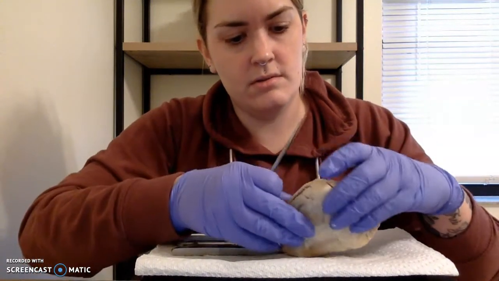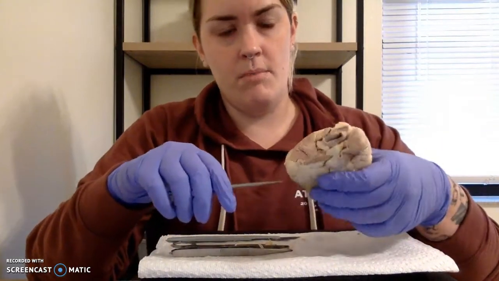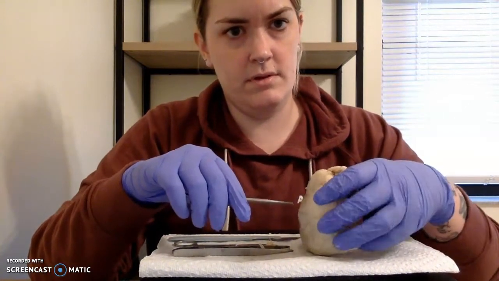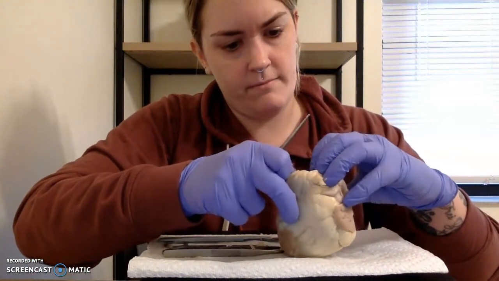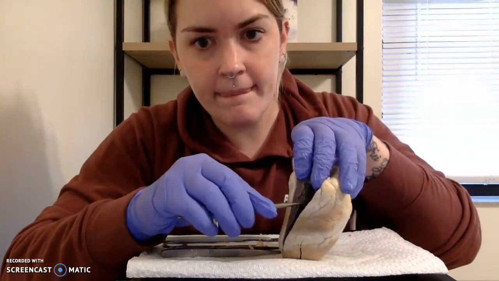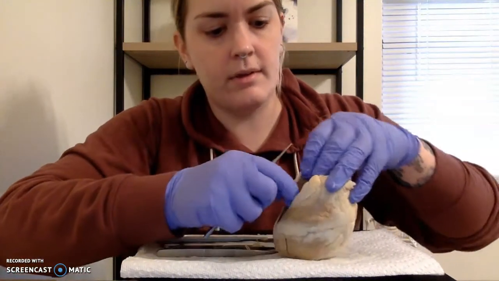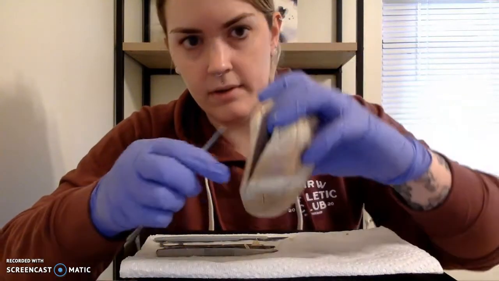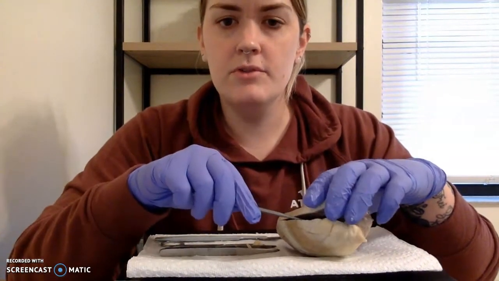Okay, so the next thing I want to look at is our mitral valve. That's going to be from our left atrium to our left ventricle. Let's see if we can get a good view of that. That's going to be right in here. Can you see that? Okay, pretty decent view. So our mitral valve is our left atrium to our left ventricle.